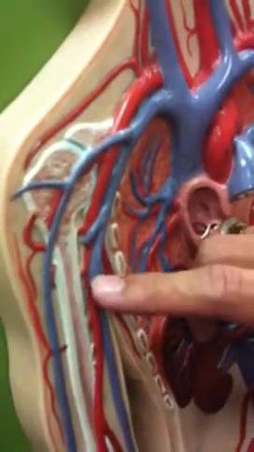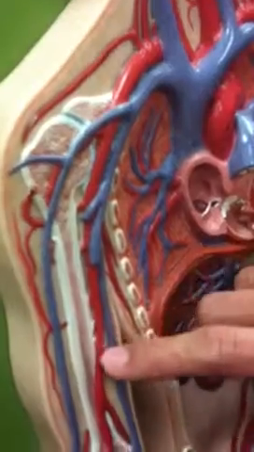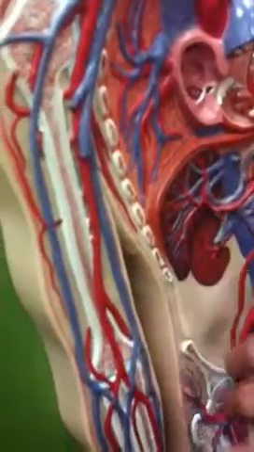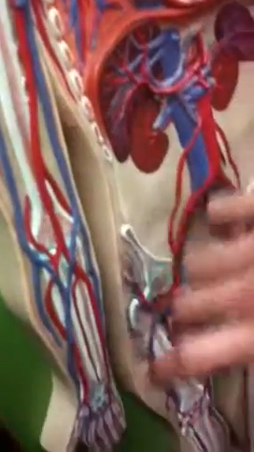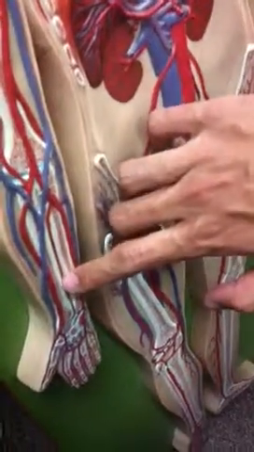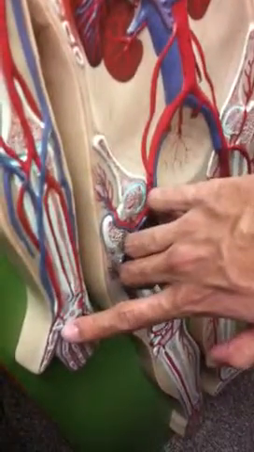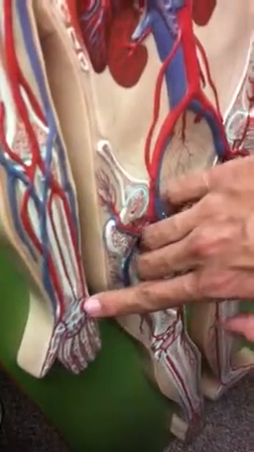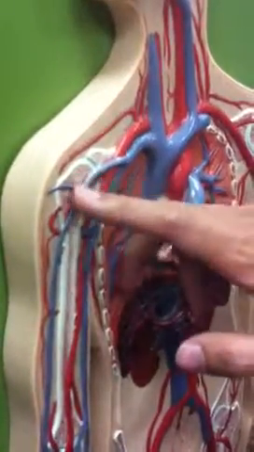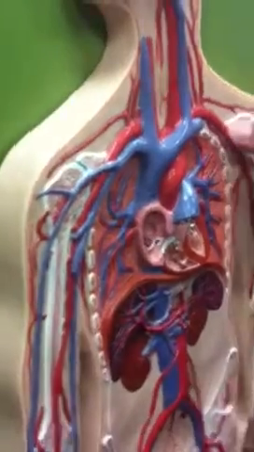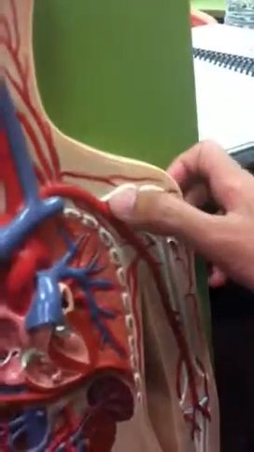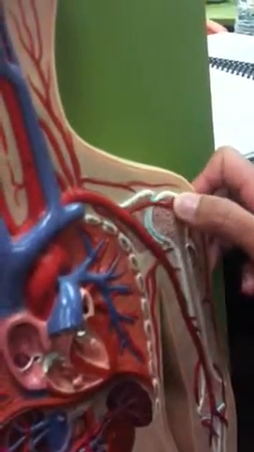And then right where this vein ends, it turns into the brachial artery, and that goes all the way down to here. You have the ulnar artery, radial artery, then you have the interosseous artery, and then down here you have the palmar arch. And then if you go up here, right below this vein in this humerus, you can see it better over here. This right here is the anterior humeral circumflex artery.